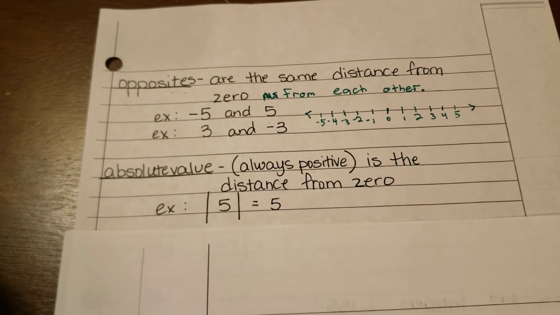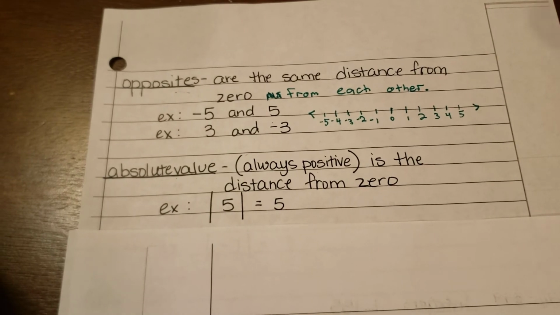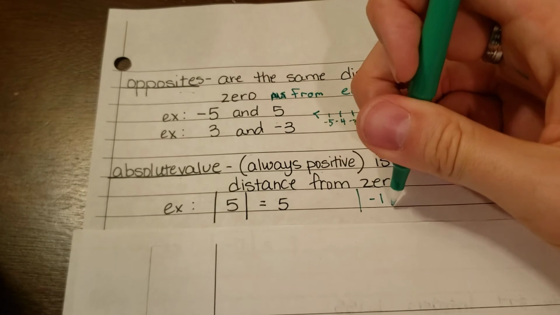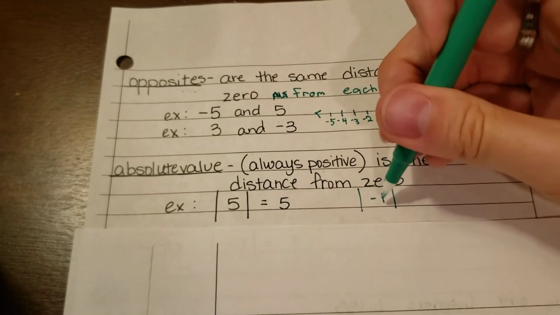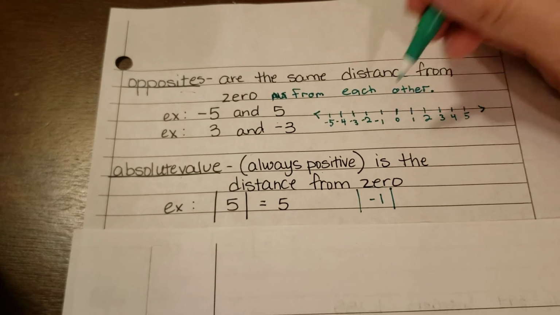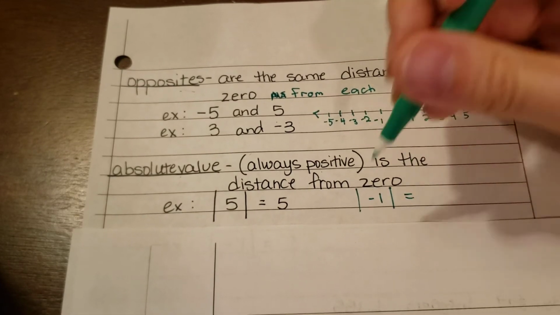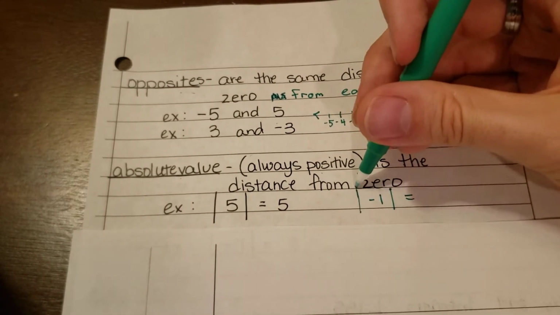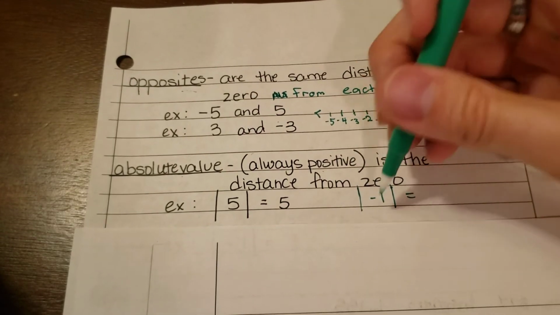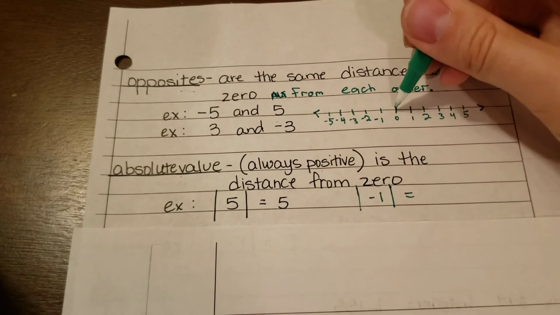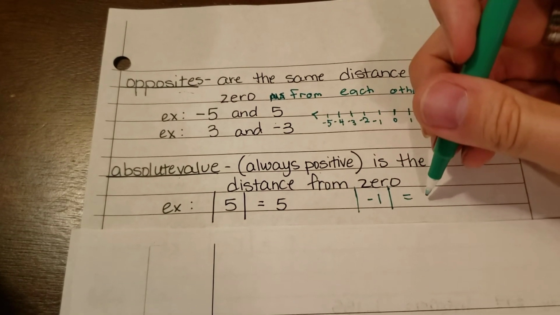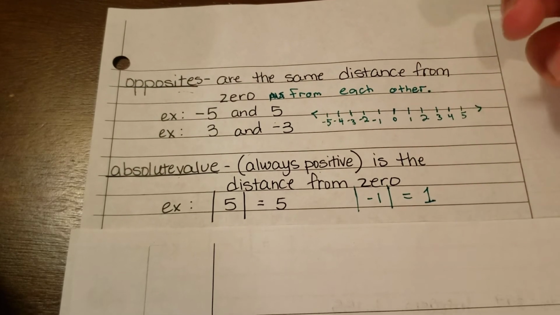So if I were talking about the absolute value of negative 1, well, how many steps away from 0 is negative 1? Negative 1 is 1 step away from 0. So the absolute value, usually I try to cross the lines just to make it really clear and obvious. So the absolute value, how many steps am I taking? 1 step. So the absolute value of negative 1 is positive 1.